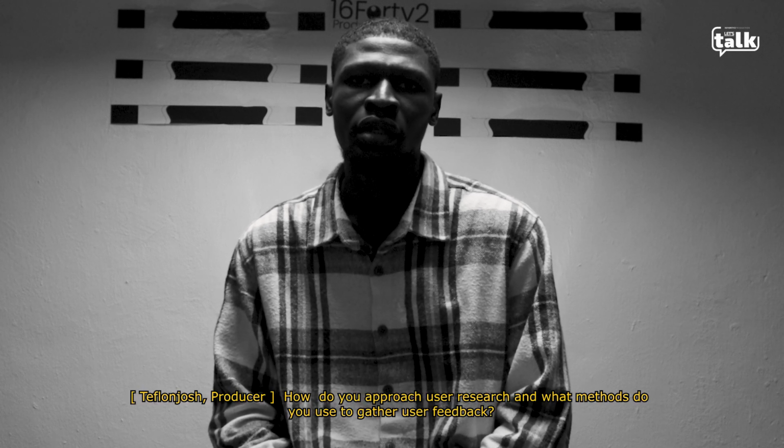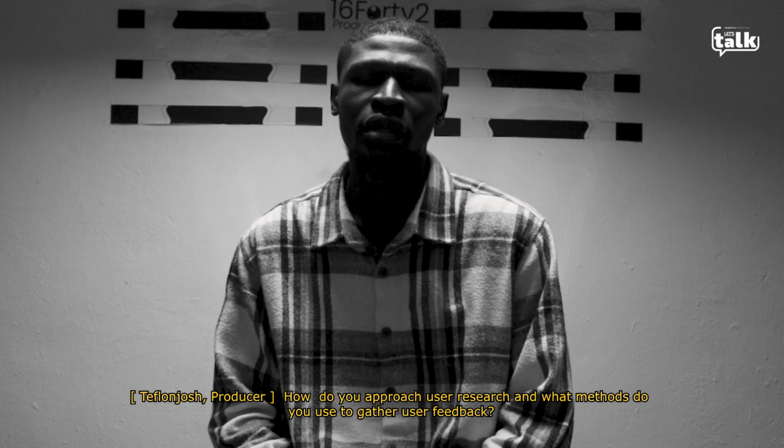How do you approach user research and what methods do you use to gather user feedback? Okay, for user research, it depends on what type of research you're doing. Is it primary research? Is it secondary research? What's the amount of users that you need to interview or carry out a survey on? What's the available budget?